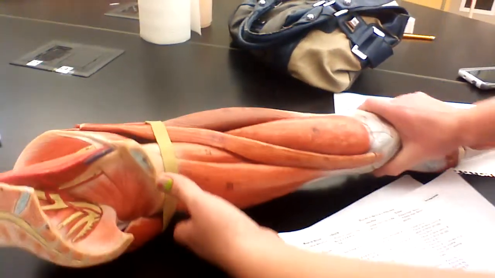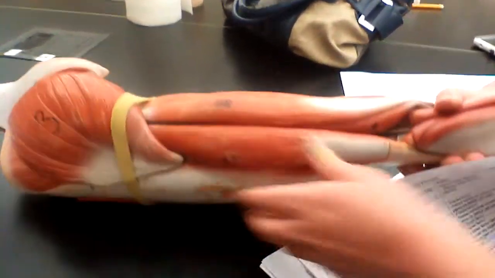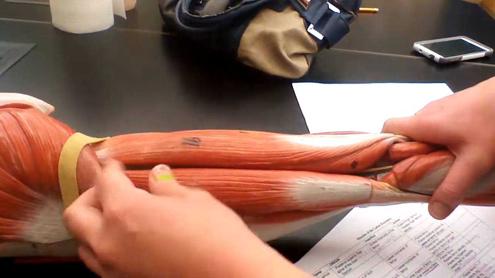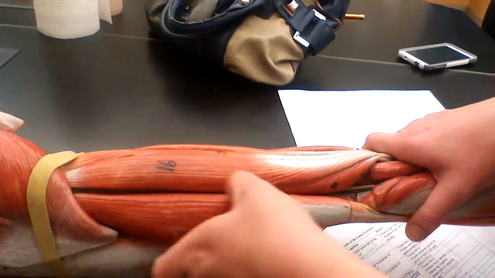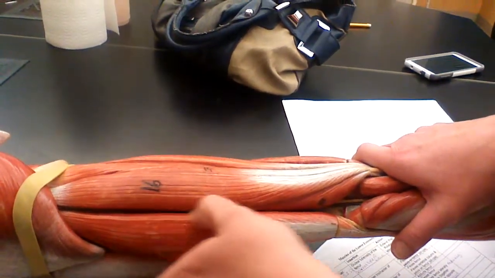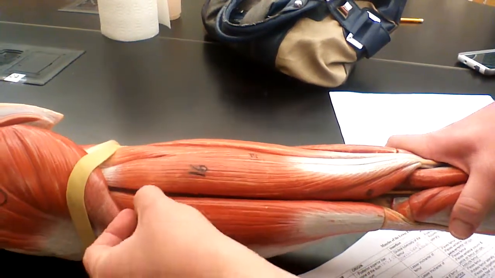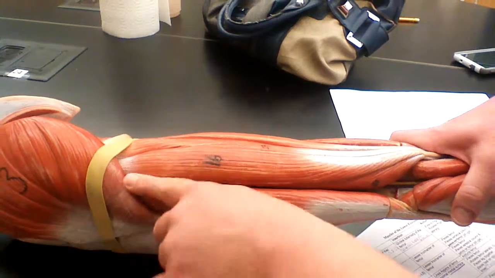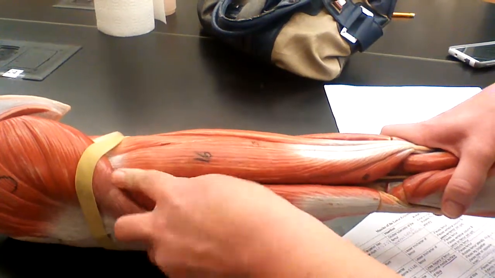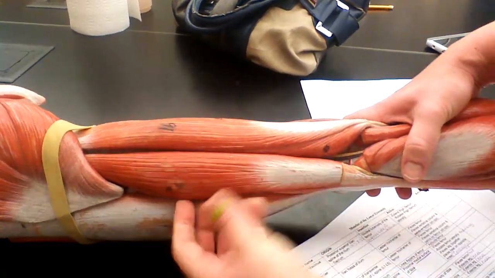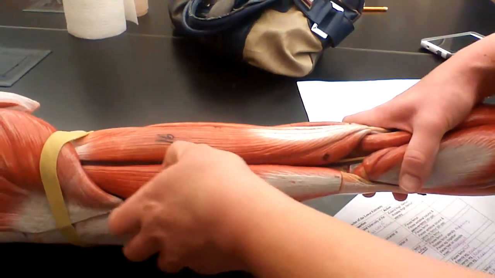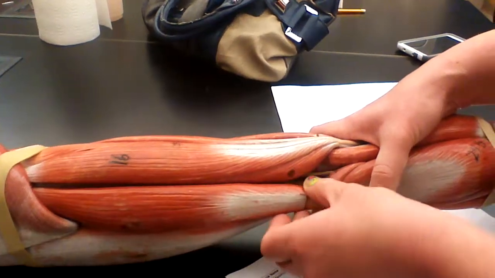Turning around to the back side of the leg here. This is the biceps femoris. The origin is on the ischial tuberosity of the ischium and the linea aspera, which inserts underneath there. And the insertion is the head of the fibula.